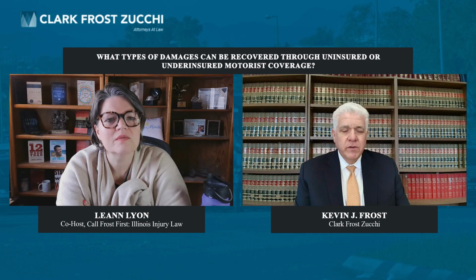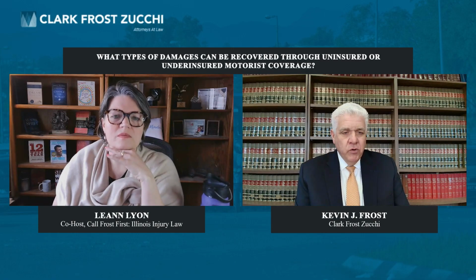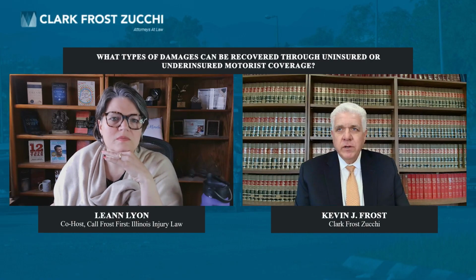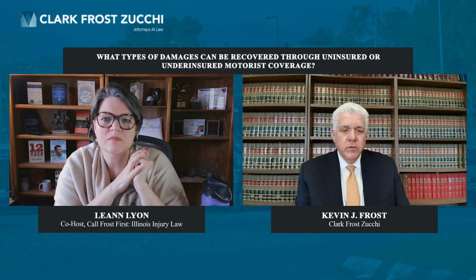That's it. So what types of damages can be recovered through uninsured or underinsured motorist coverage? It's really the same as if you were involved with an at-fault driver's policy, right? Your pain and suffering, your loss of a normal life, your loss of society, your medical bills, your lost wages. All of those elements are still available to you under a UIM claim.